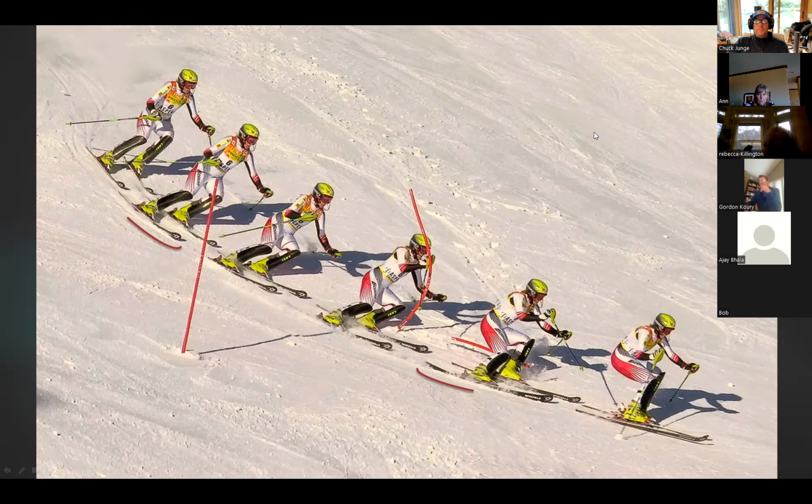Yes, it does. Okay. Does the upper body and the knee joint change much through the turn? Yeah. Cool.